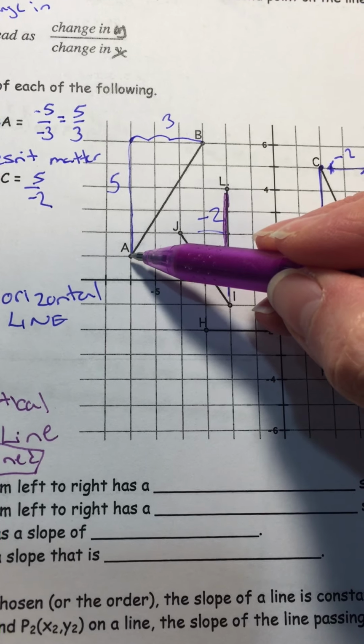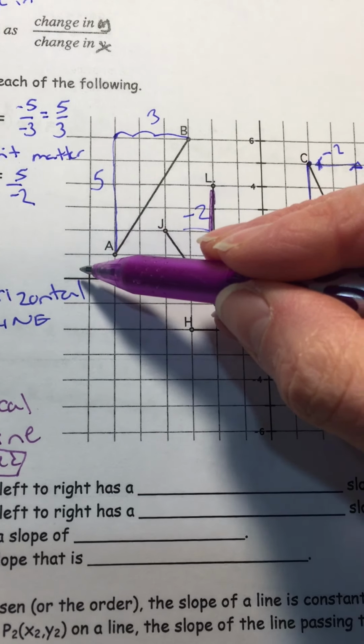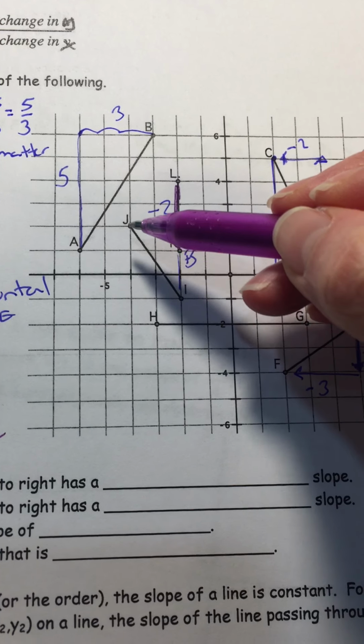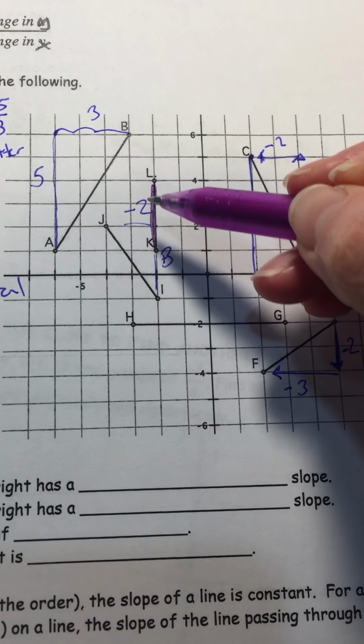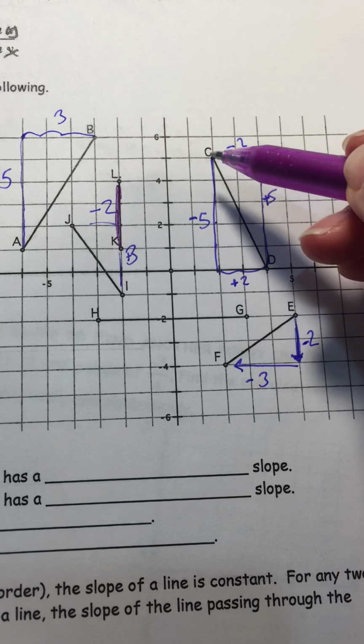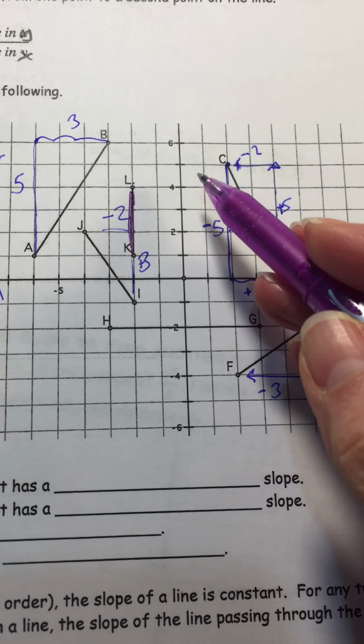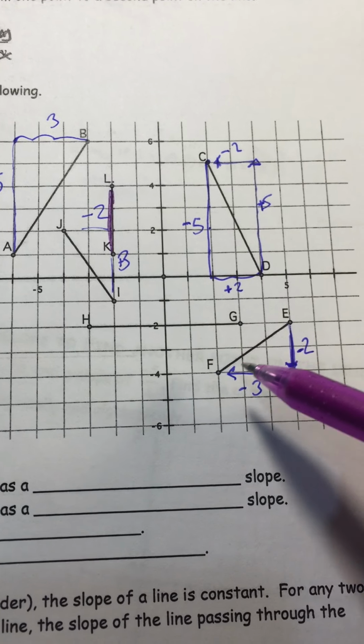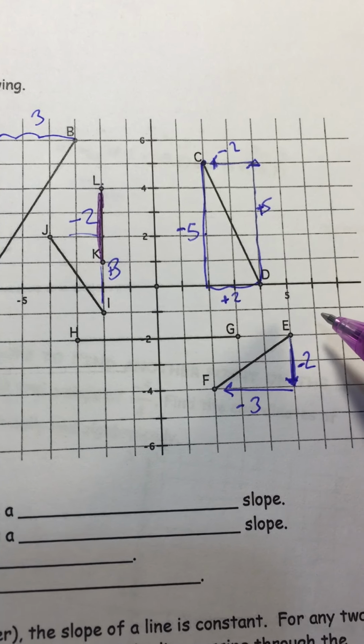Okay, a line that rises from left to right. As you go from left to right, this line is rising. This line is falling. This line's not doing either. This line here is falling from left to right, because the first point you get is C and then falls. First point you get on this line is F and then rises.